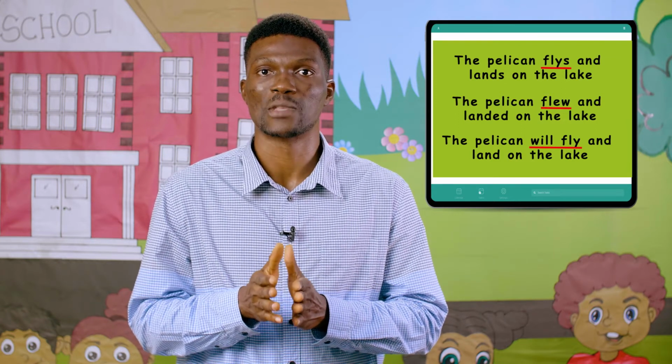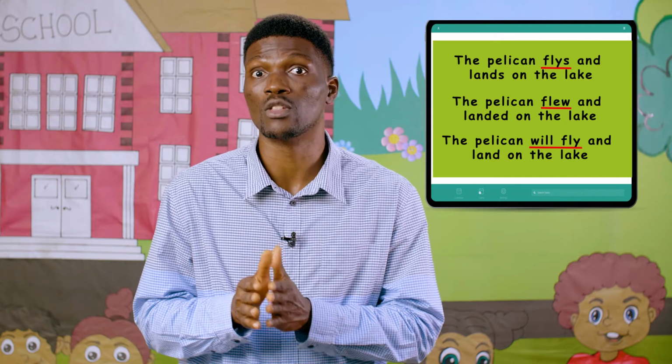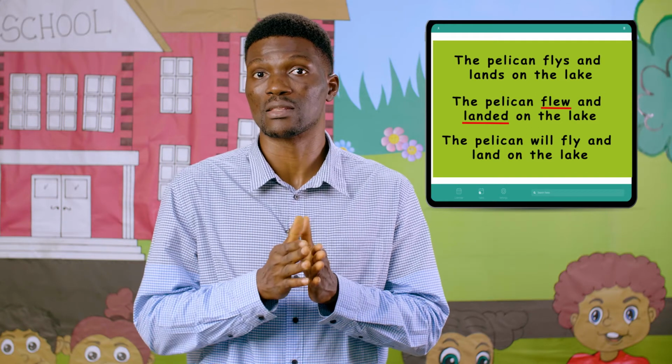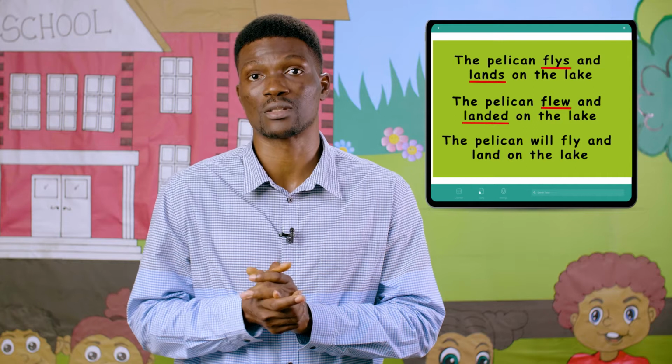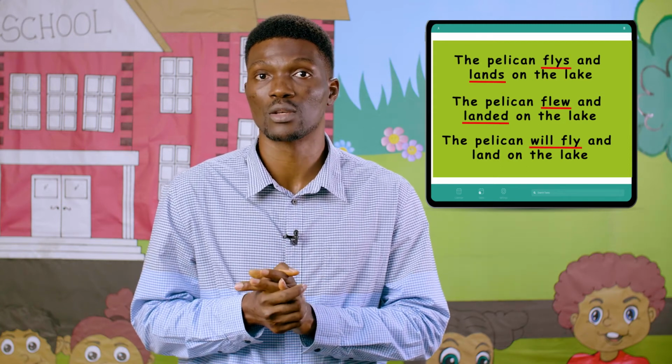So, let's take the examples one more time. The pelican flew and landed on the lake, where flew and landed are the past tenses. Second example, the pelican flies and lands on the lake. Flies and lands are the present tense. And lastly, the pelican will fly and land on the lake. The future tense, will fly.